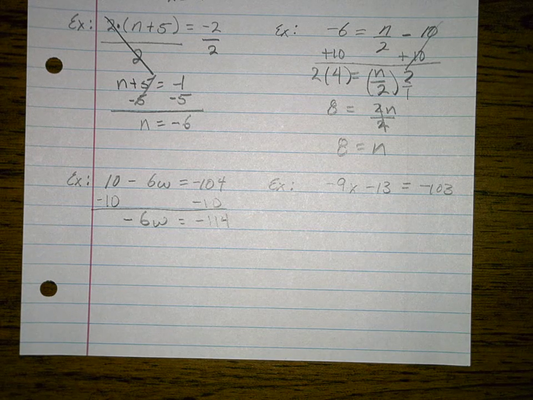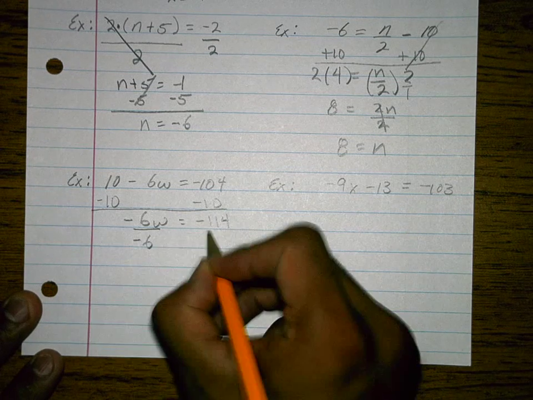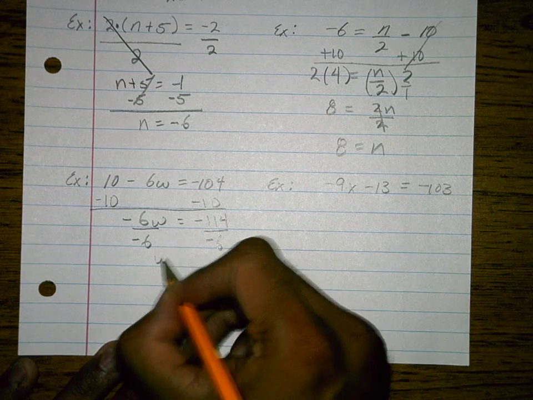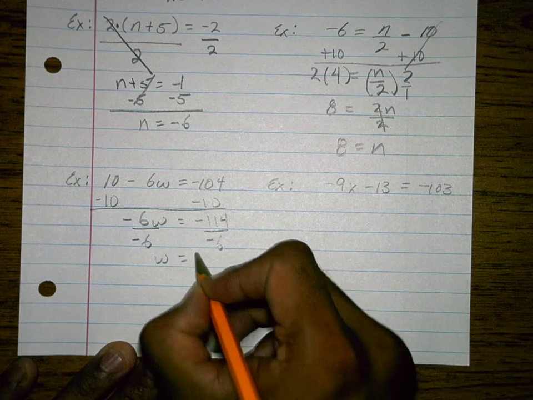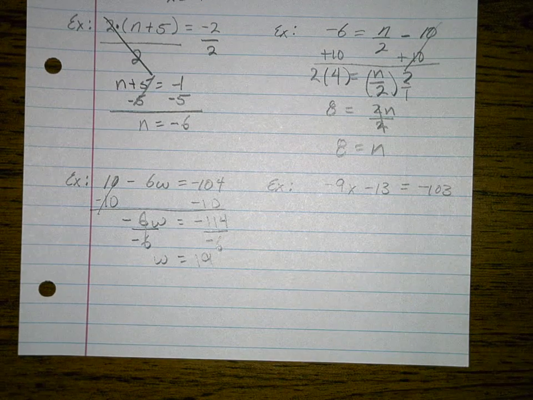Okay, so working on that, I'm going to figure out, well, divide that out. So 114 divided by 6 is 19. Okay, so it's a negative divided by a negative, so that's just a positive. Okay, go ahead and cross out those opposites right there.